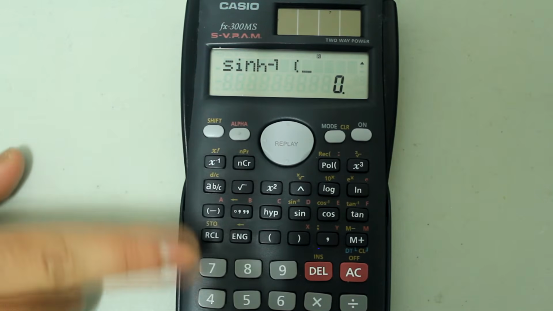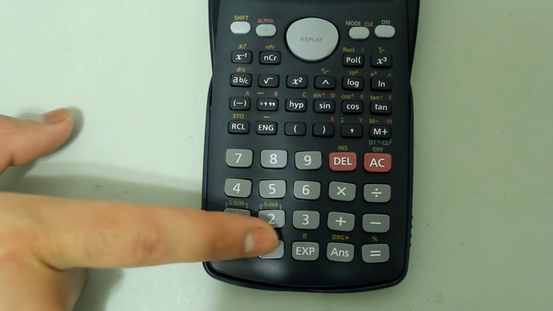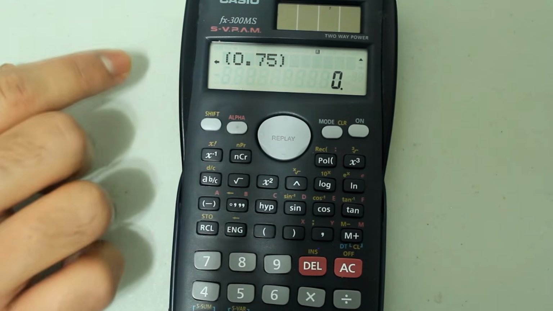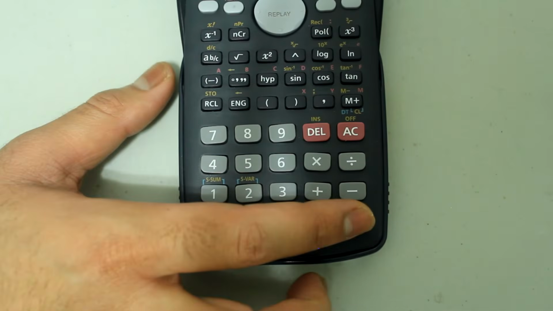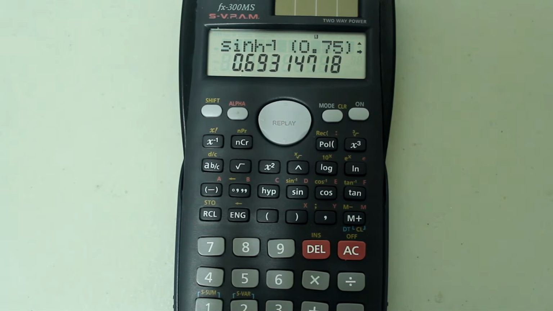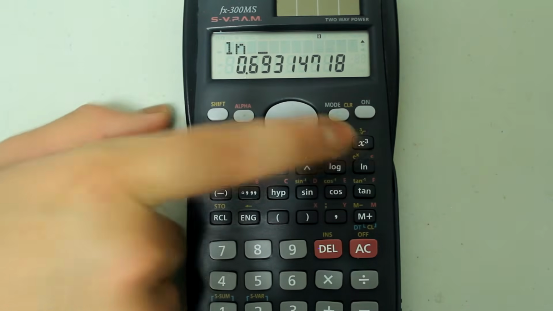So I'm going to do 0.75 and close it off. This is what I have right now, and press equals, and I get 0.693 roughly, and that's the same as natural log of 2.